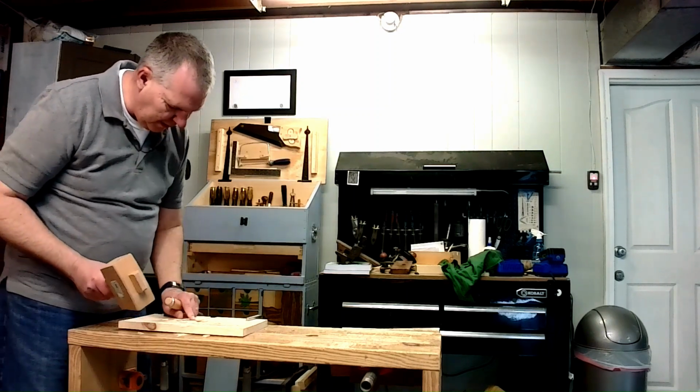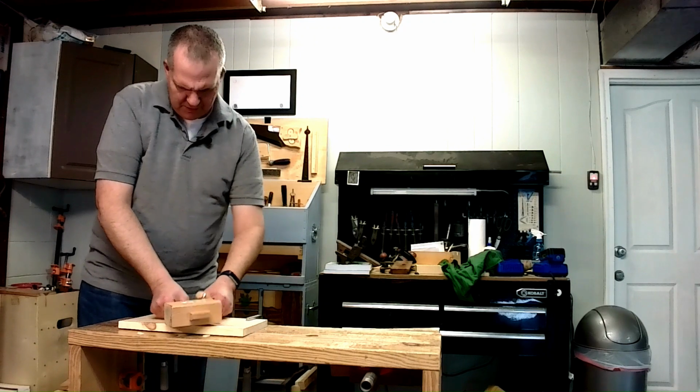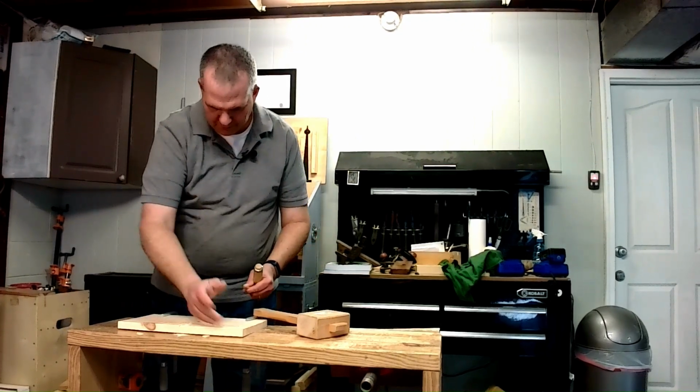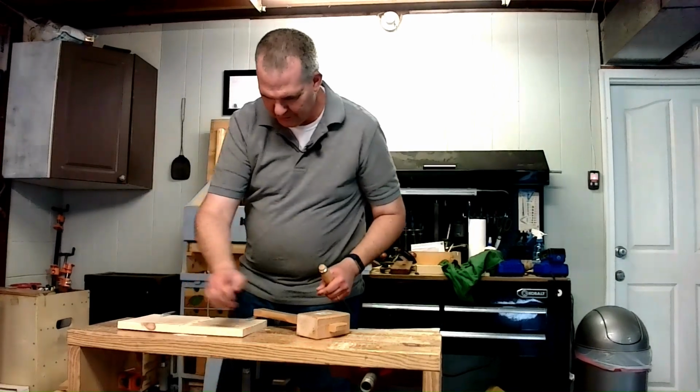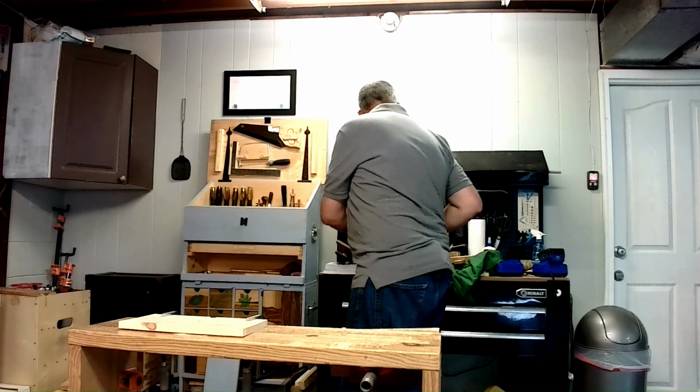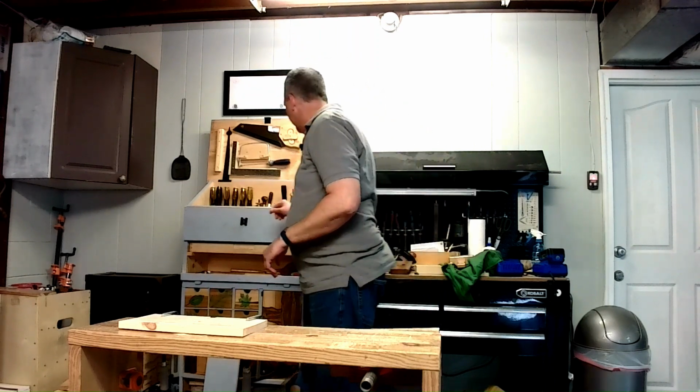Well, see, tear out. That's what happens when you didn't cut it down far enough. But again, like I said, this is scrap, so it doesn't matter as much. However, I am going to reinforce that a little bit.